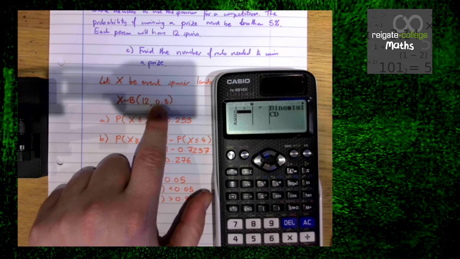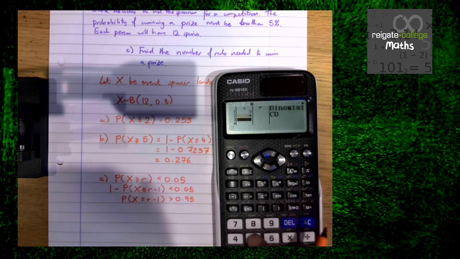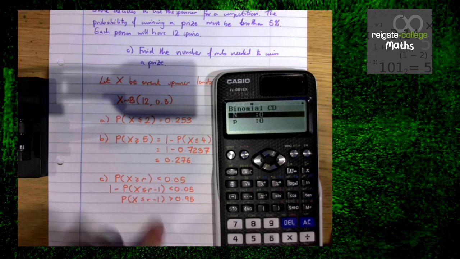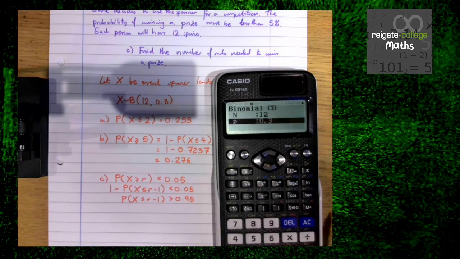So 12 times 0.3, the expected number of outcomes is going to be 3.6. So 4-ish. So we'll start with trying 3, 4, 5, and 6, because why not? It's going to be around there somewhere. If this doesn't work, we can just add more numbers to our table. We've still got n as 12 and p as 0.3.